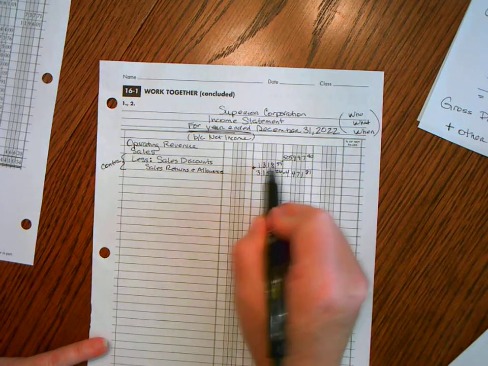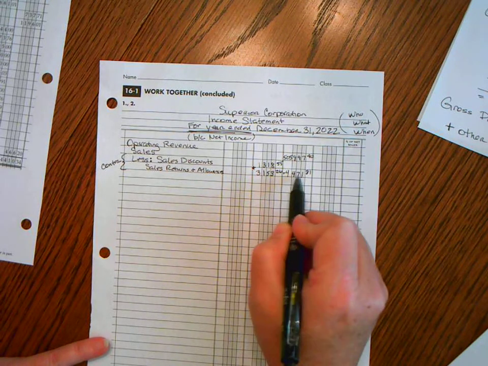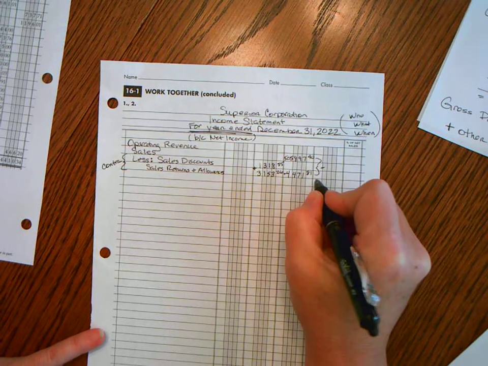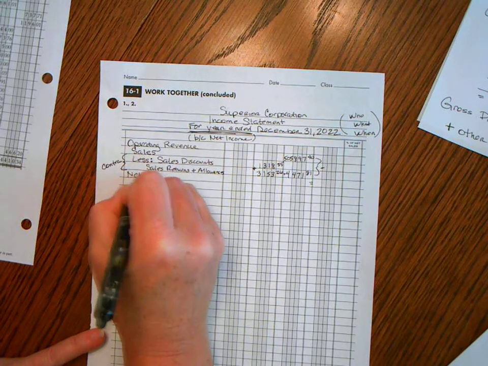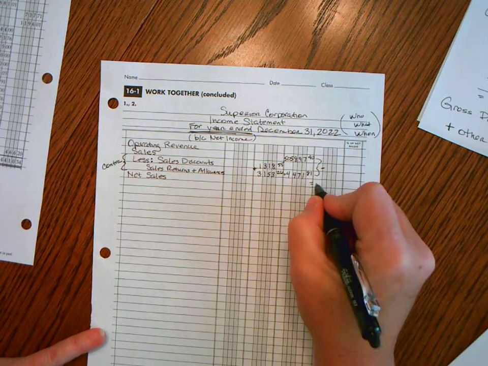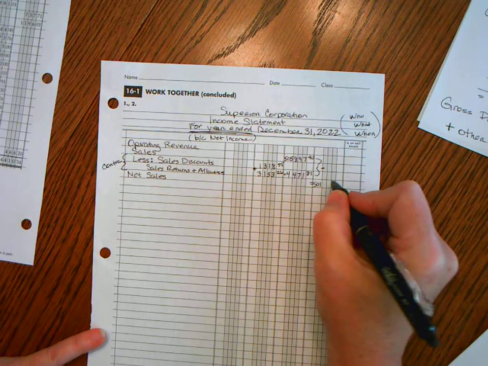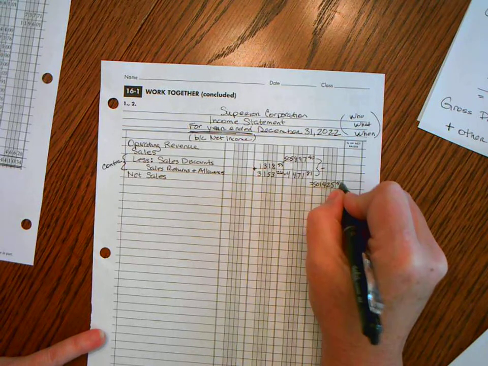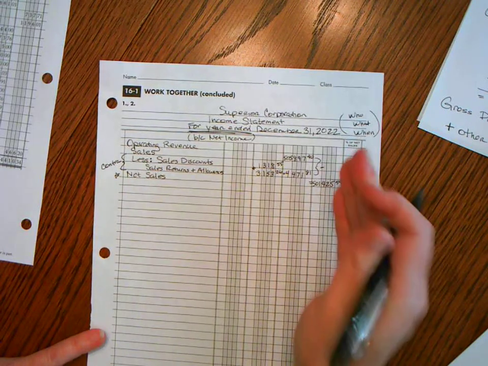Okay, so now I've got our sales, and we've got the things that are going to reduce our sales. We're going to add these two up. We're going to get this number. Then we're going to subtract these two. Right? And that's going to give us a new number, which is going to be net sales. Okay, so this minus this is 501,425.59. Okay, and that's an important number. That's going to go out here in this last column.